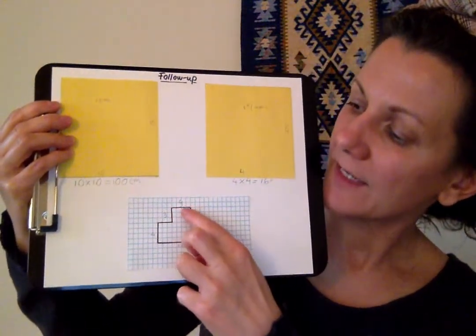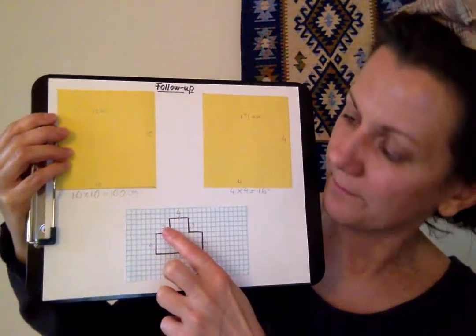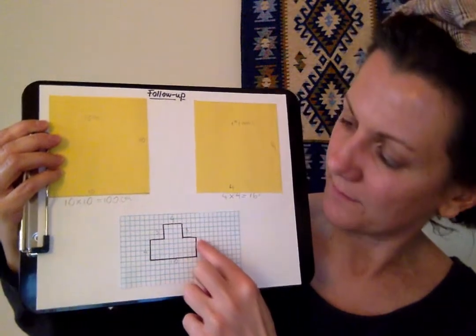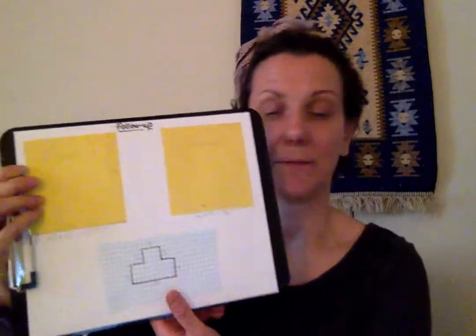So this side has 4 square units, this side has 3, this side has 3, this side has 4, this is 4, and this is 10. How am I going to find out the area of this figure, polygon?